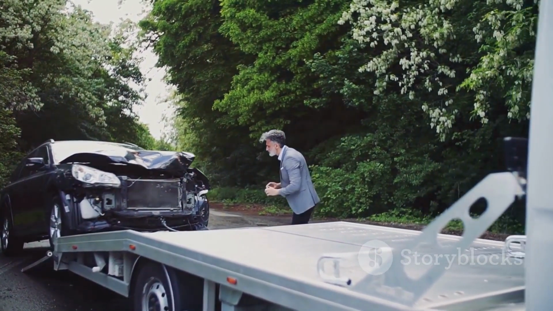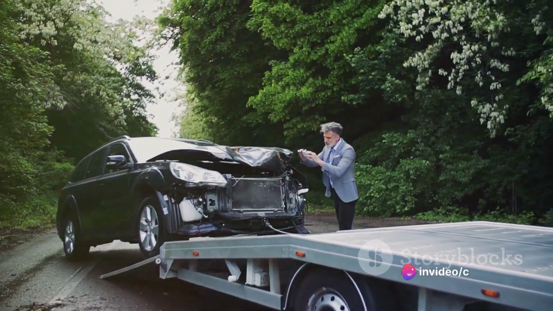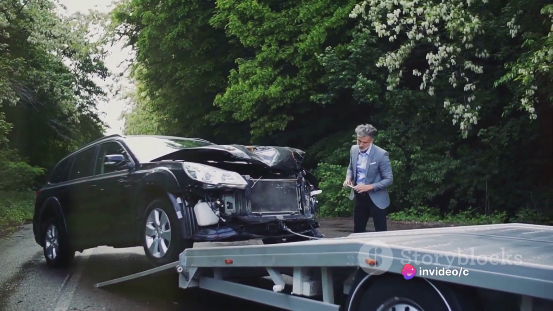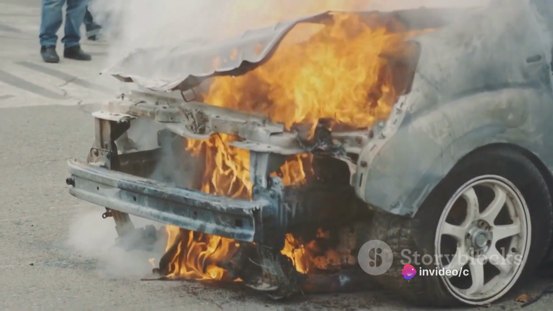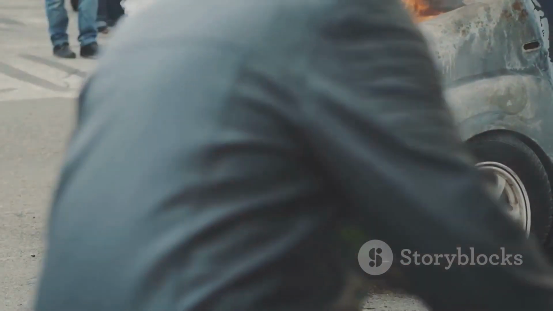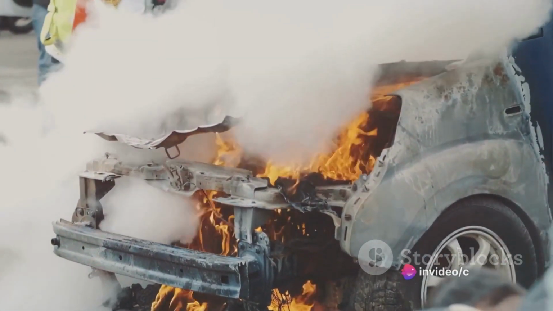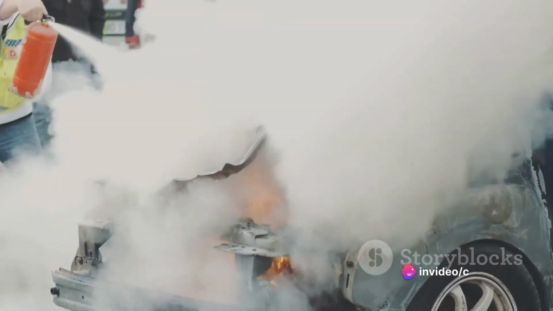Now let's delve into the different types of car insurance coverage available to you. First off, we have liability coverage. This type of insurance covers the costs if you're legally responsible for an accident that causes injury or property damage. Next up, there's collision coverage, which helps pay for the repair or replacement of your car if it's damaged in an accident with another vehicle or object.